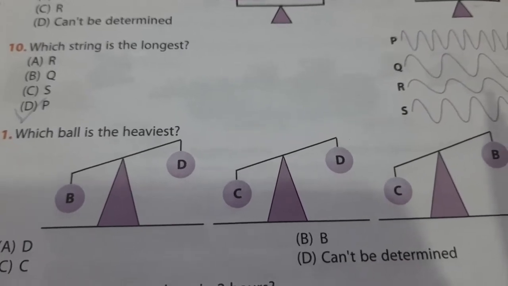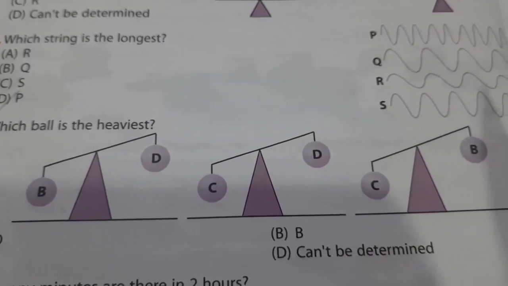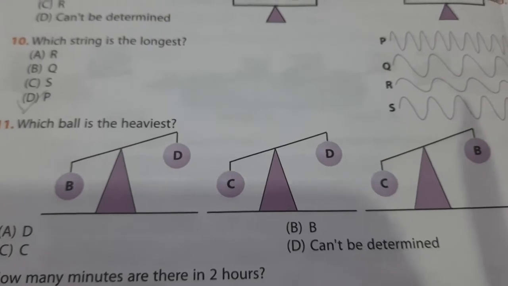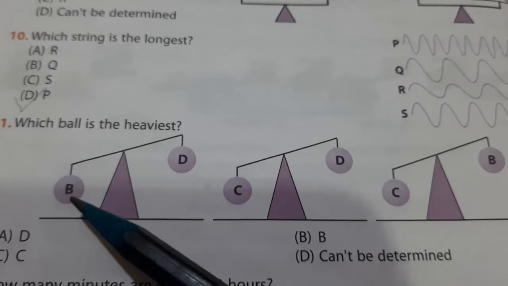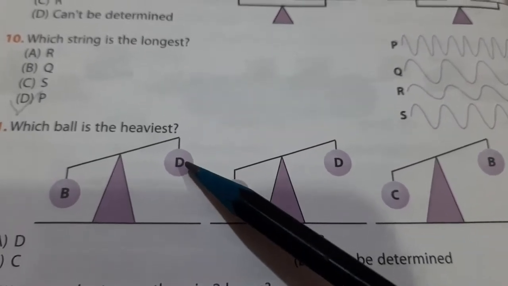Which ball is the heaviest? So, as you can see, there are scales which are given over here. Okay, so which one is heaviest? So, let us try and see the weights which are possible looking at these weighing scales. B is in the downwards direction and D is up. So, if B is here, which means B has to be heavier than D, isn't it?